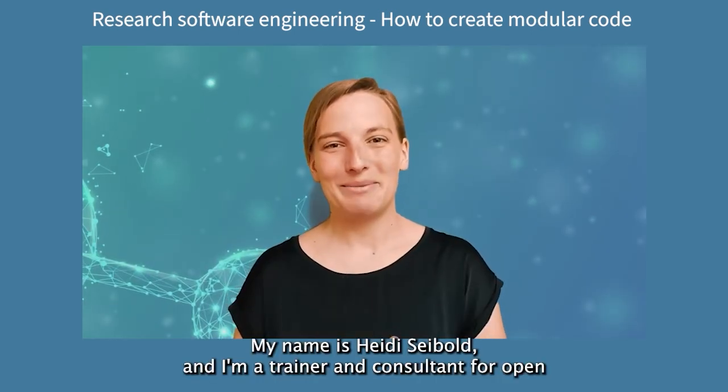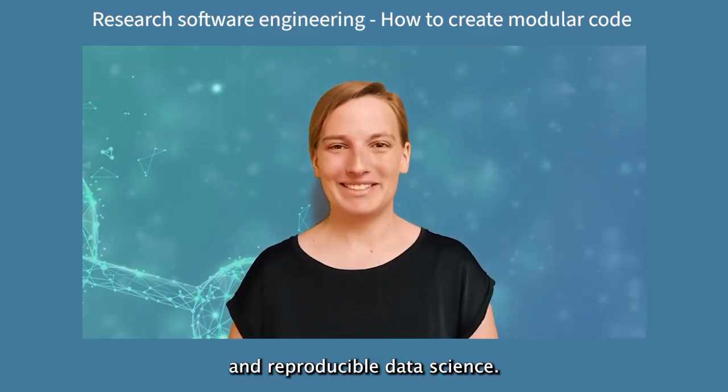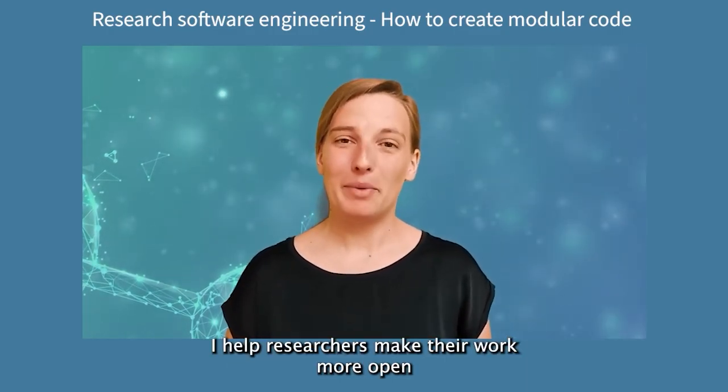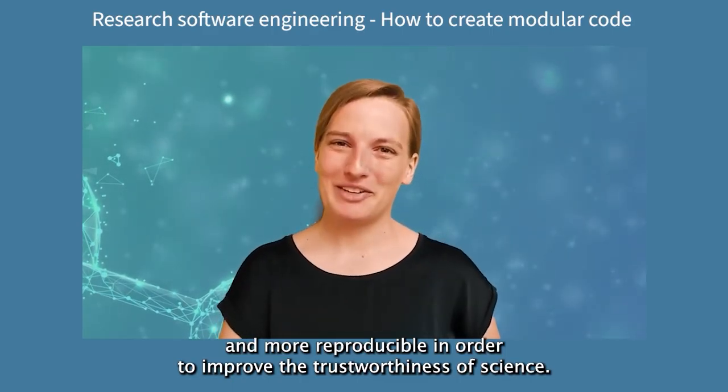My name is Heidi Seibold, and I'm a trainer and consultant for open and reproducible data science. I help researchers make their work more open and more reproducible in order to improve the trustworthiness of science.